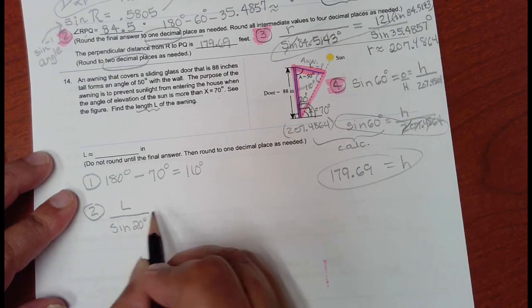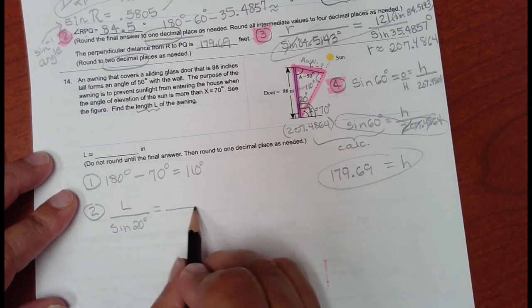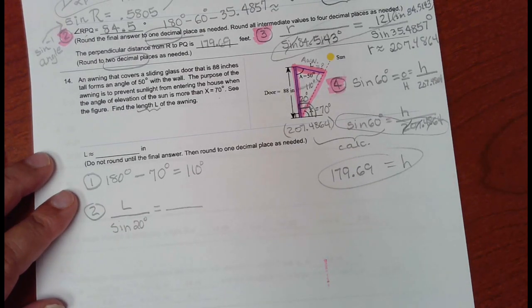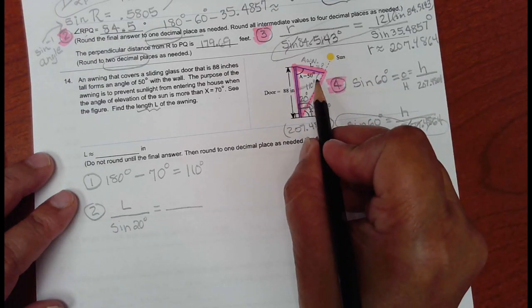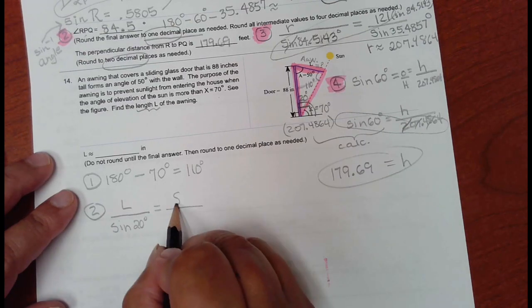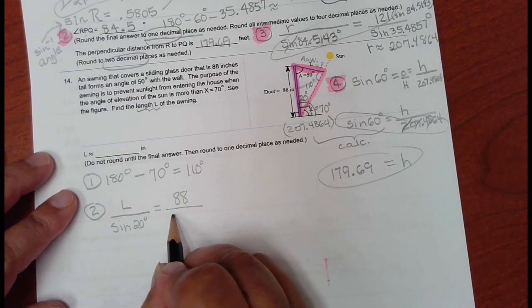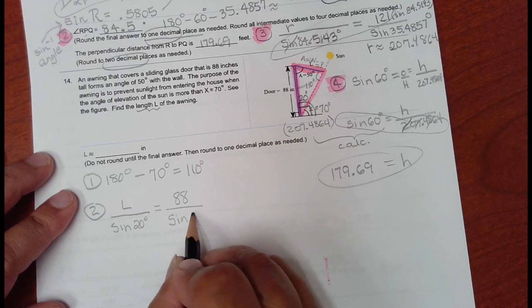So that's 88 times sine of 20 divided by sine of 110 degrees. Close that up, and the answer is, let's see, we're going to round to 1 decimal place, so 32.0.